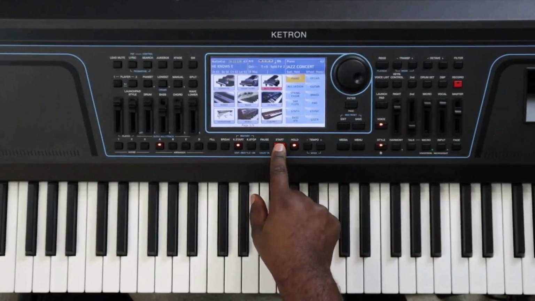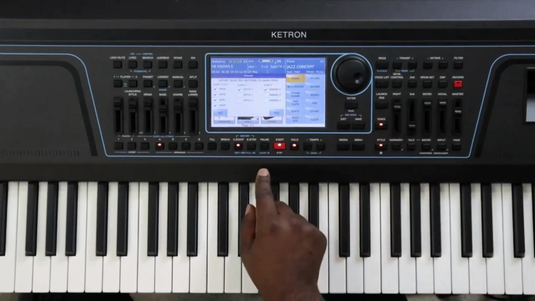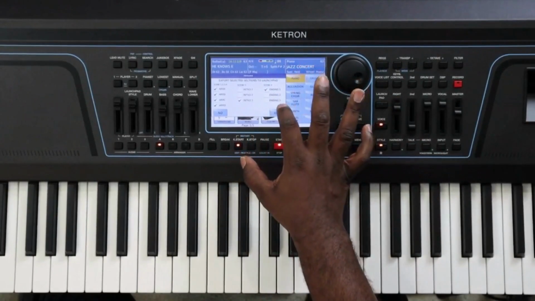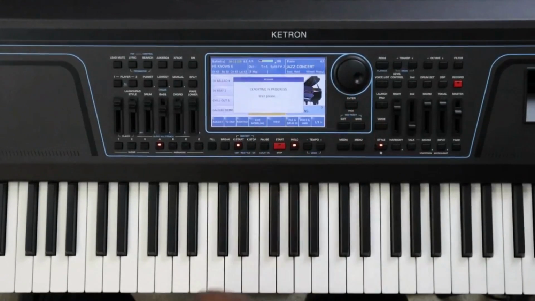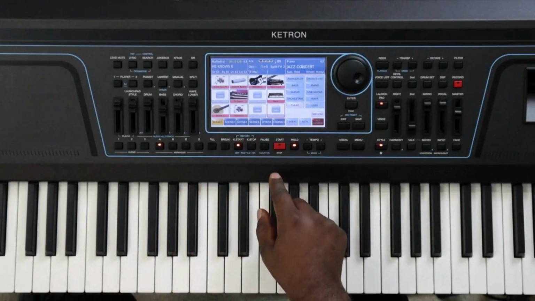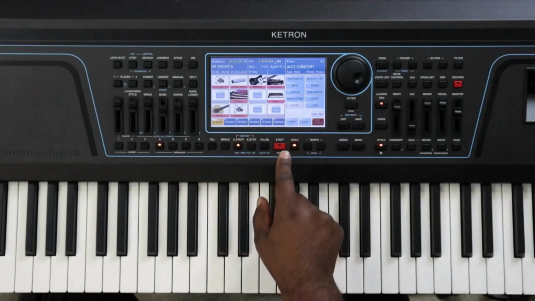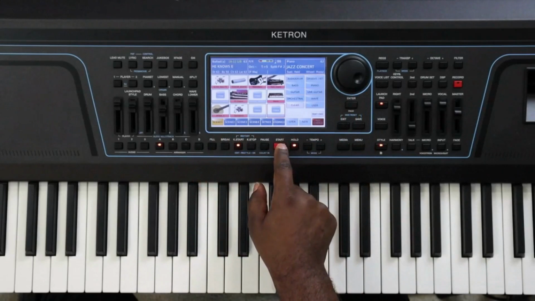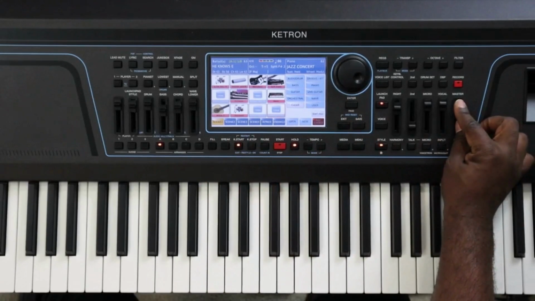So as the style is playing, press the LAUNCHPAD, and I'm going to say yes to this message. Export in progress. So now I have the style in the LAUNCHPAD environment. I can test it out as follows to make sure everything sounds good.